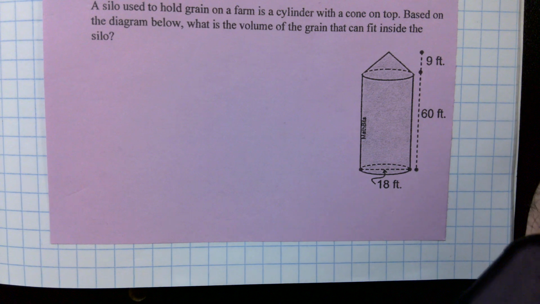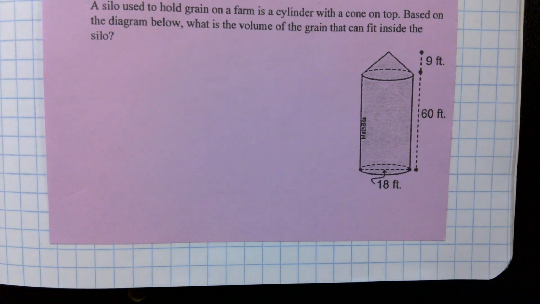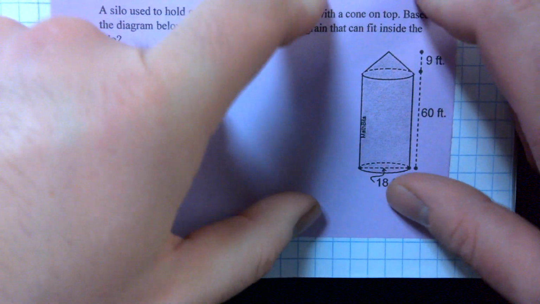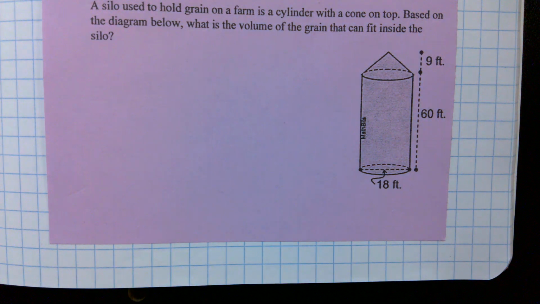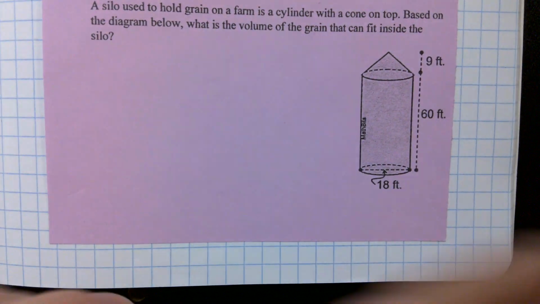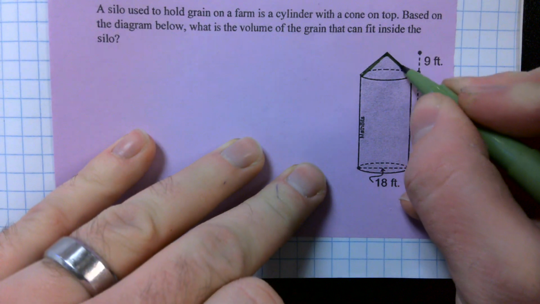What are the two pieces of information we need to find volume again? Radius and height. So just like our warm-up, we're going to split this into two. There are two problems that we're going to combine at the end. Let's find first the volume of the cone. Here's the cone on the top.